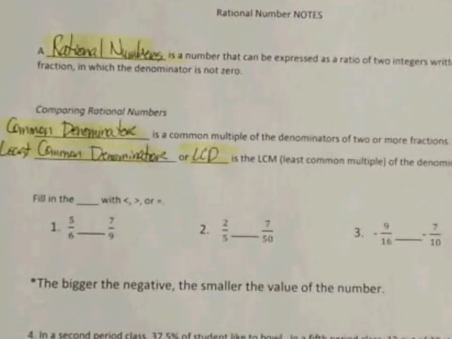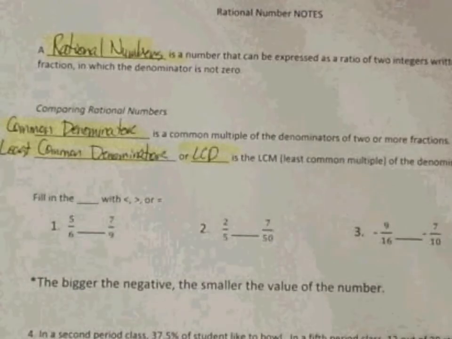So whenever you have a rational number, it is a number that can be expressed as a ratio of two integers, written as a fraction in which the denominator is not zero. When you're comparing rational numbers, your common denominator is a common multiple of the denominators of two or more fractions, and your least common denominator, or we will refer to it a lot as LCD, is the least common multiple of the denominators. So take a minute and go ahead and fill in those notes and reread those so you have a good understanding of those definitions.